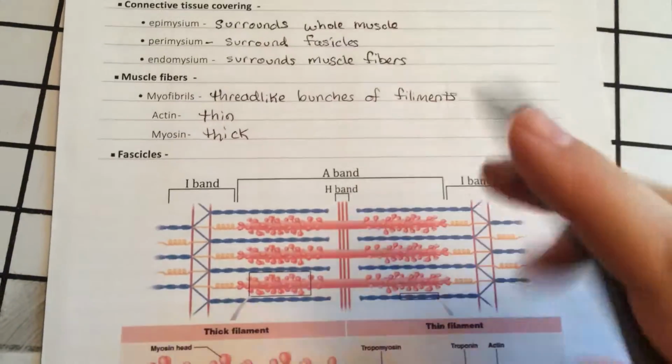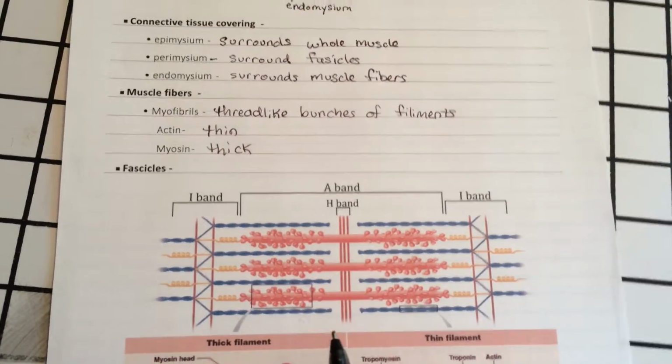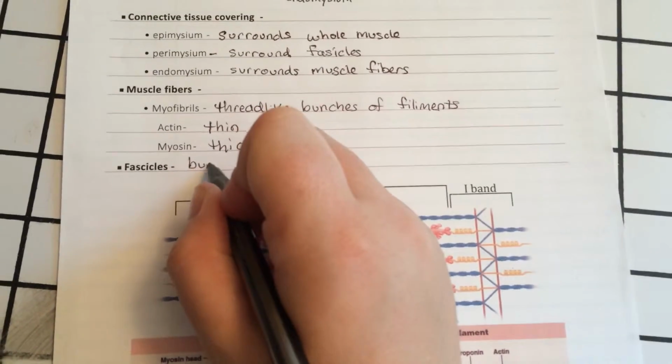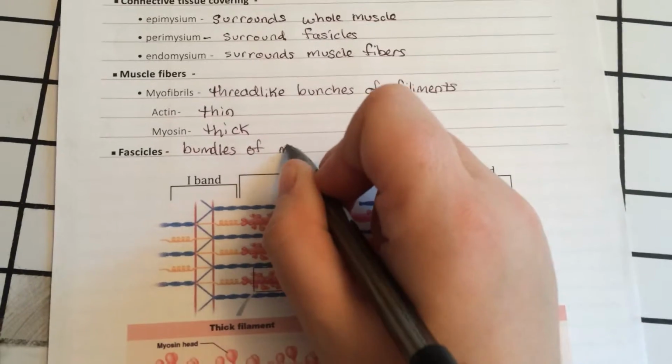It explains it a lot better than I can. So make sure to watch that video. The fascicles here are just simply bundles of muscle fibers.